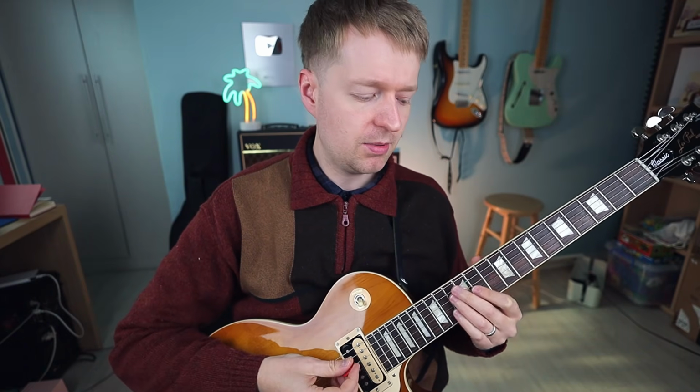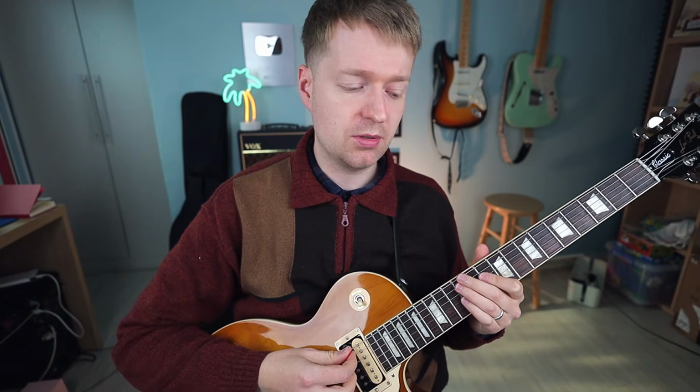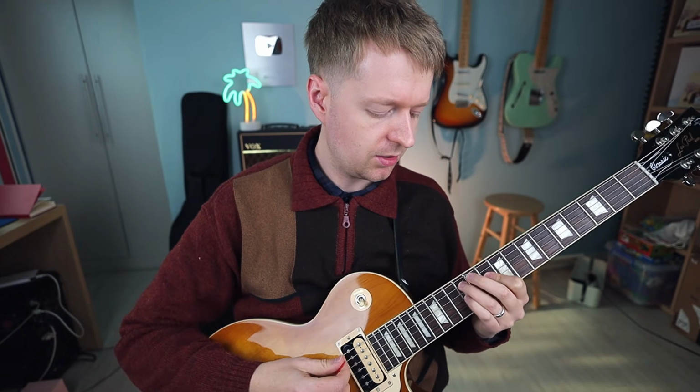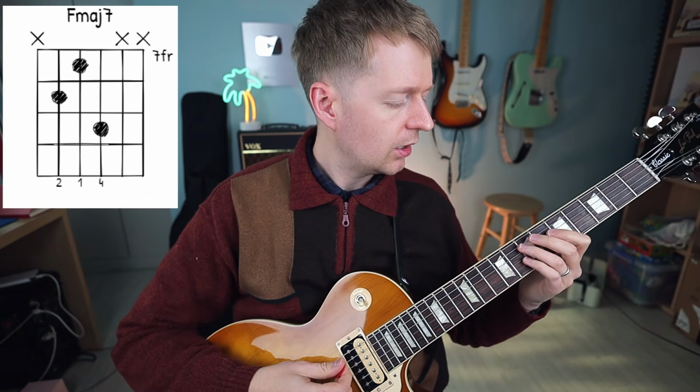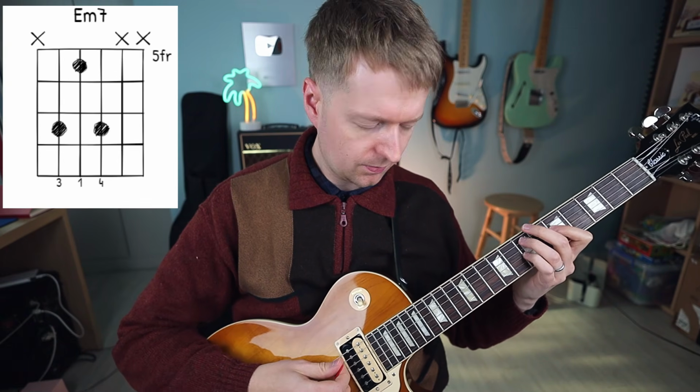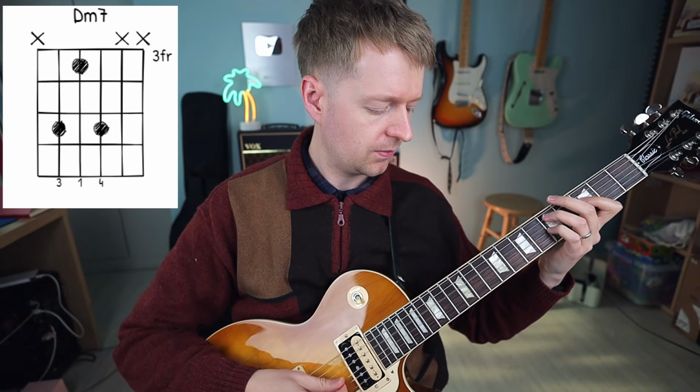This song does use delay, so I've put a little bit of delay on, but keep in mind it's just simple chord strums. So we've got our A minor chord here, then our F major chord, our E minor chord, and lastly a D minor chord.